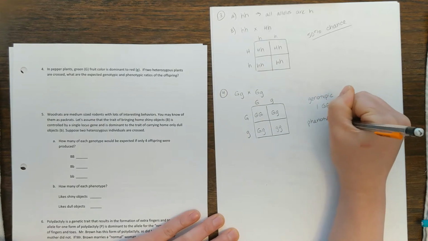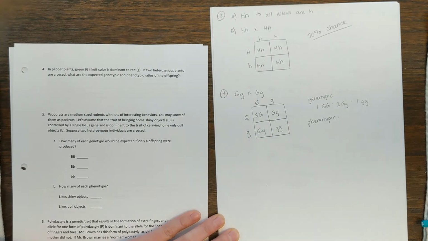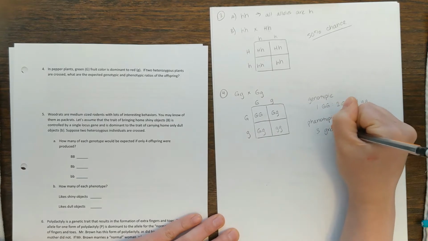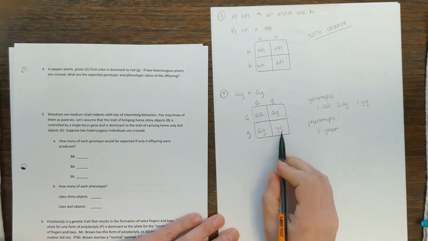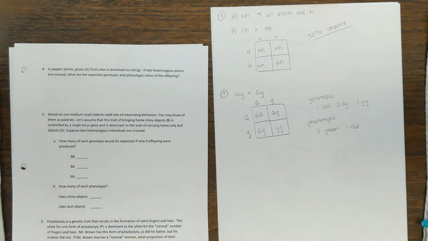Our phenotypic ratio here, 3 of our individuals have these capital G's, so those are all going to be green. So we've got 3 green. And 1 of our individuals has 2 little g's, so those are going to be red. So we've got a 3 to 1 phenotypic ratio here in this cross.